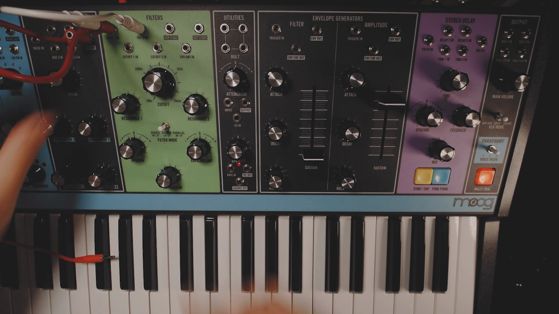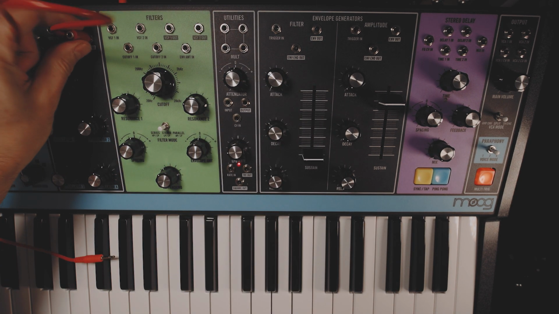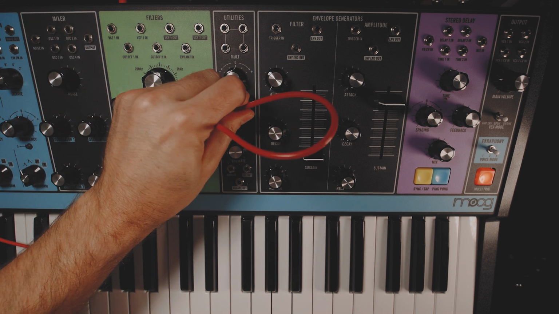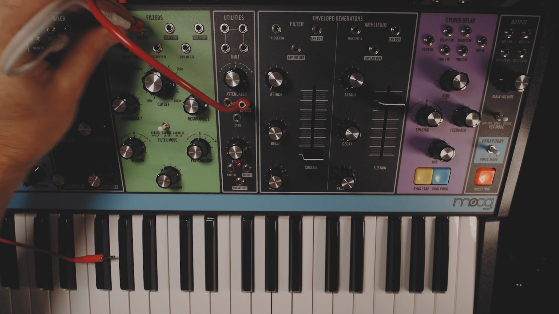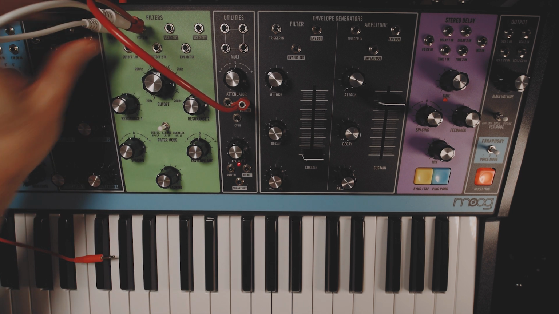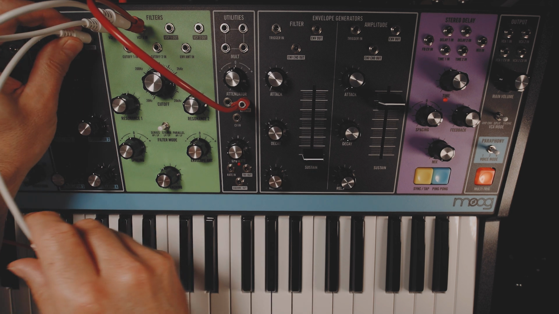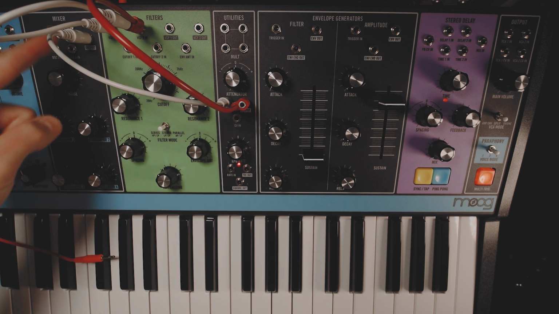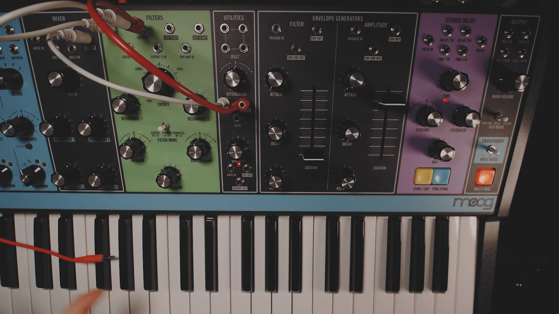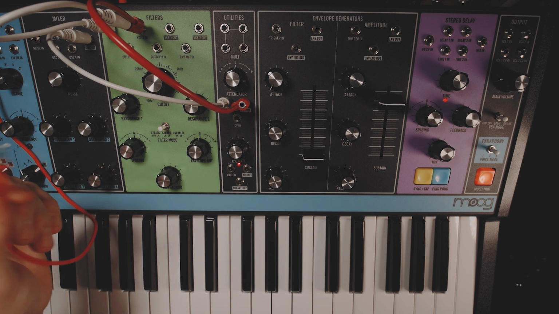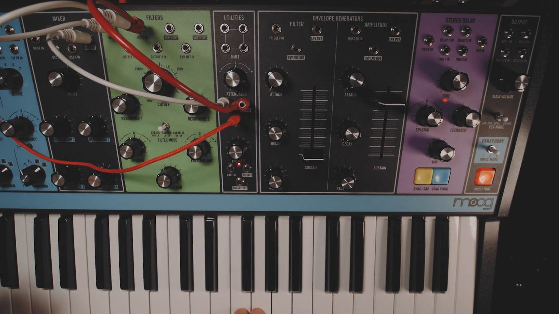So I'm going to go from the output of the attenuator into the filter and the second filter, and then I'm going to go from the output of the mixer into the attenuator, so output of mixer via attenuator to both of the filters, audio, and I'm going to use the keyboard velocity CV in the attenuator like last time. Let's see what that sounds like.